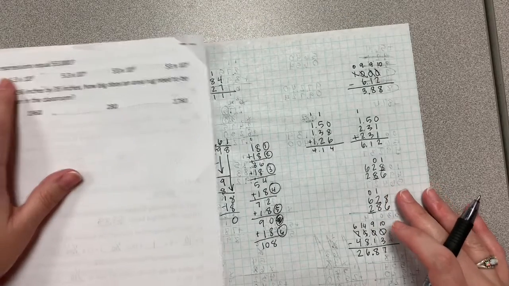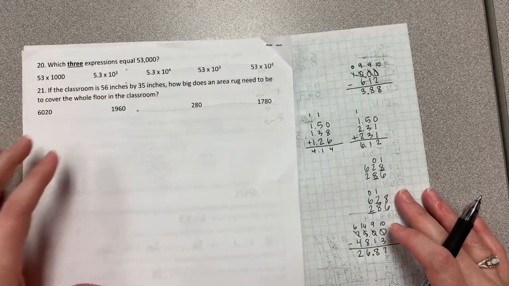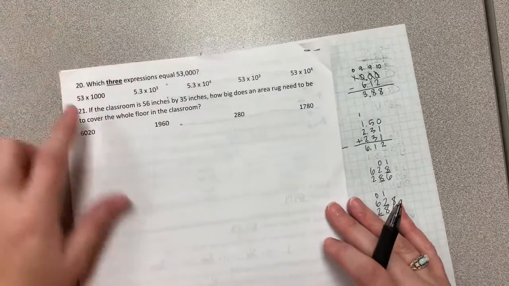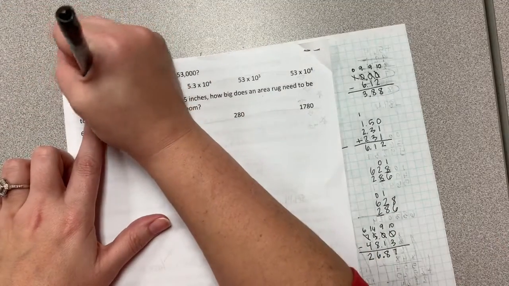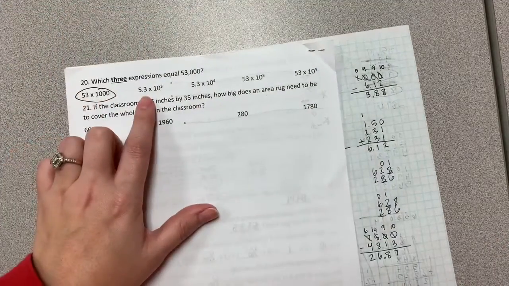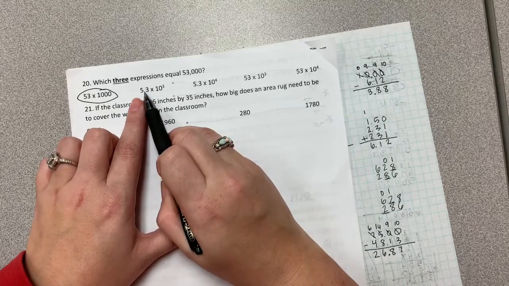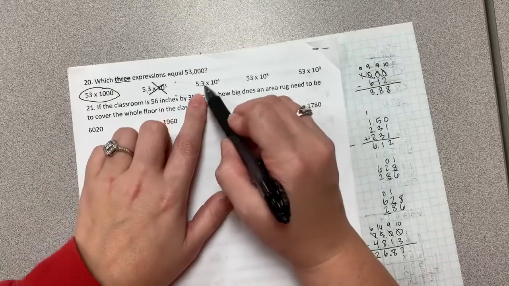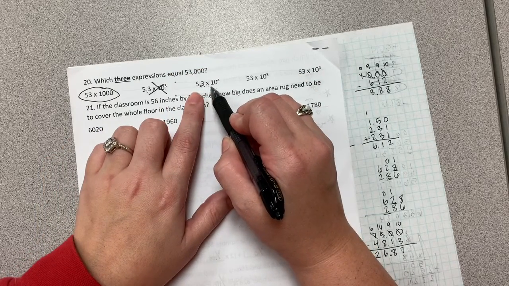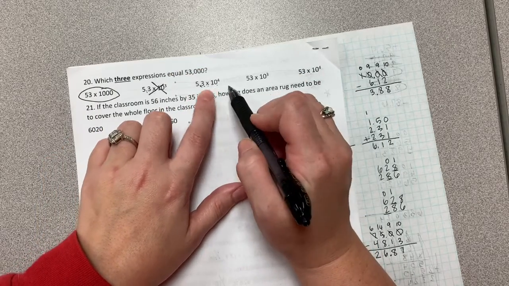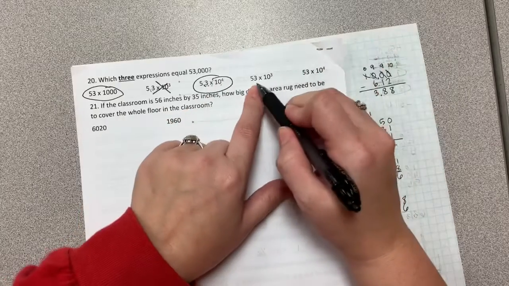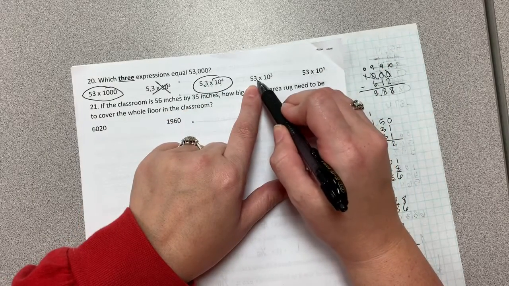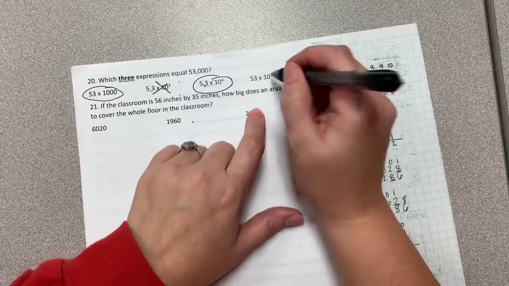And we are on to the last two problems. Which 3 expressions equal 53,000? Okay. This one for sure, because it has those 3 zeros. This one, if I jumped 3 times, that would give me 1, 2, 3. That's just 2 zeros. If I jumped 3, 1, 2, 3, 4, I'm jumping 4 times, that would give me 3 zeros. This is a whole number, so my decimal's at the end, so I would jump 3 times, and that would give me 3 zeros.